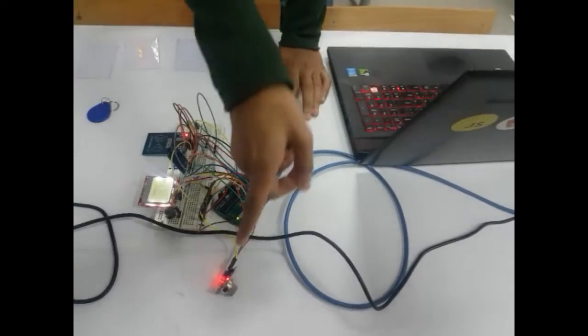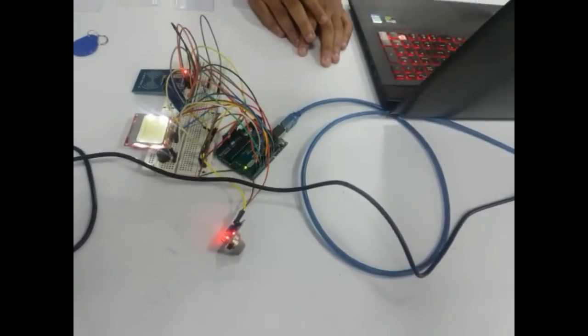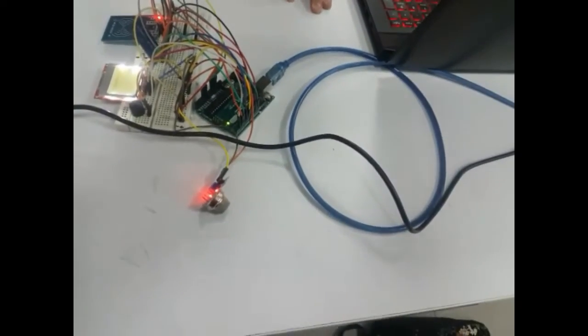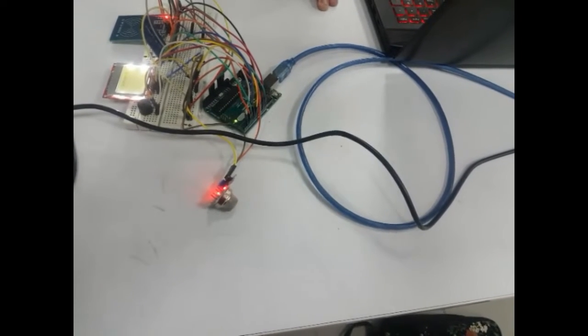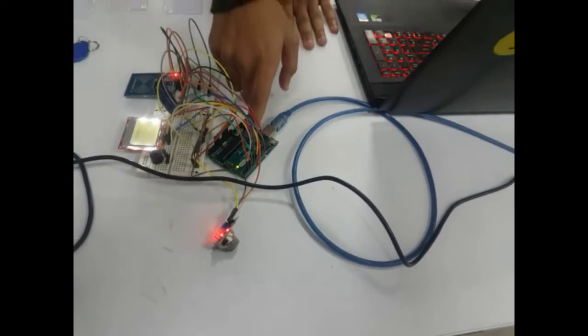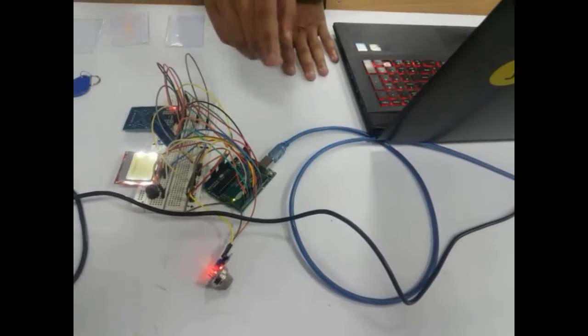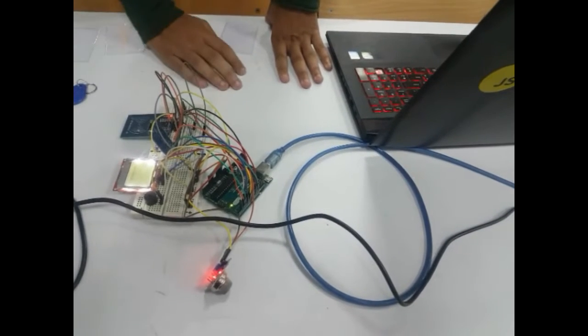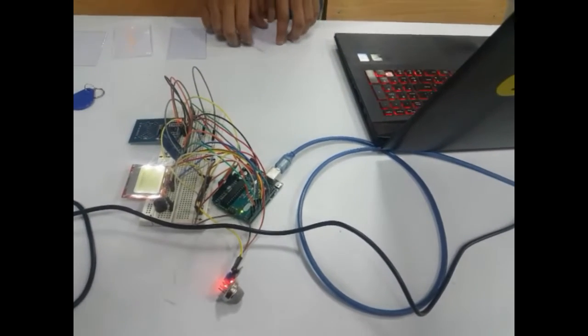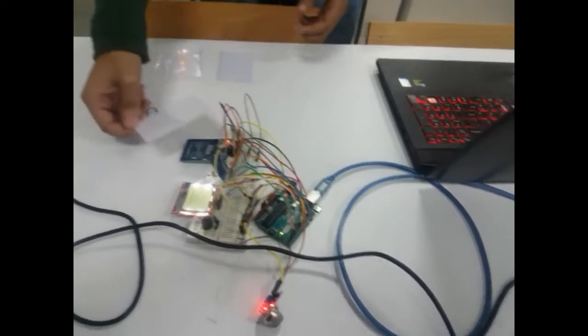So we first have the smoke detector. It's responsible for measuring the intensity of harmful gases in our system. If the amount of gases reaches a certain threshold, the Arduino outputs a signal to the buzzer, which sounds an alarm. The buzzer is also responsible for giving feedback when the card is swiped on the reader, as you can see right now.